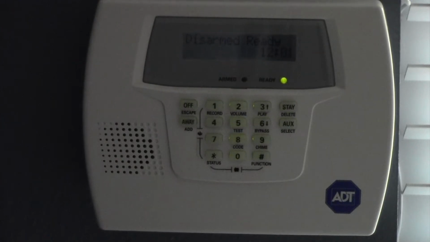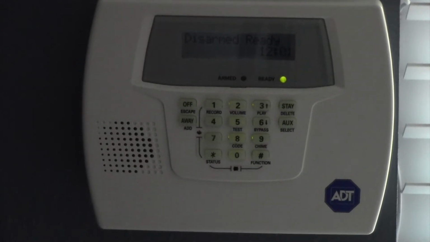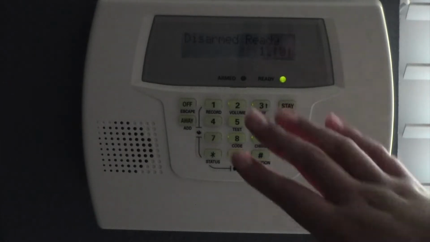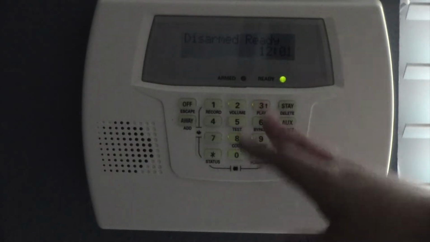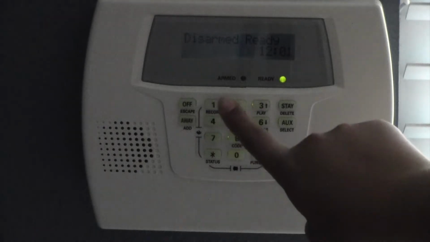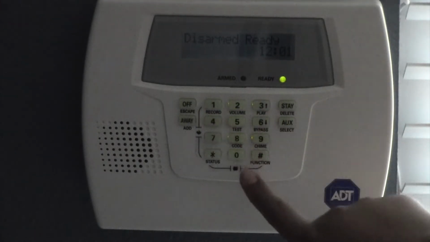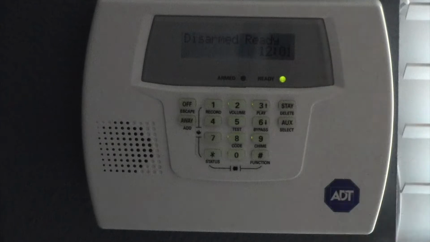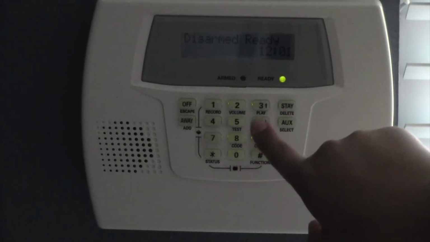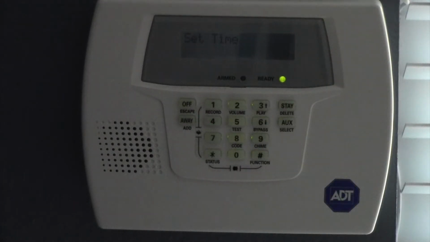Okay, as you guys can see, it is now turned on. The time says that it is 12:01 a.m., which is wrong. So let's go ahead and set the time. You put your code in. So let's say 1234, and then click function 63. So I'm going to go ahead and put my code, function 63. Enter 2-digit hour. Press add to accept. Escape to quit.